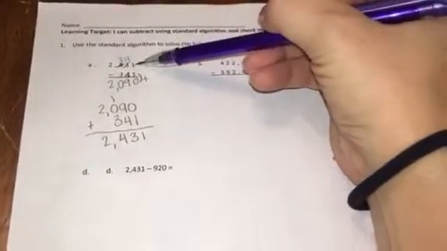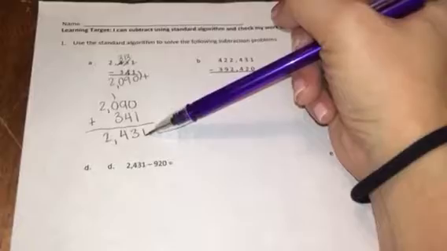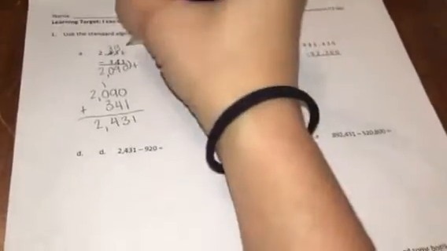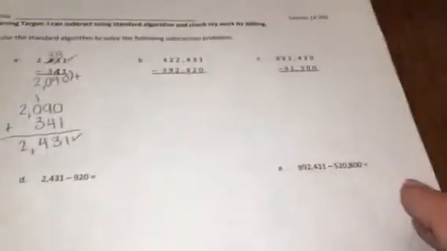So now I'm going to look. Okay, I need it to get 2,431. Did I get 2,431? Yes. So I'm going to put a check next to both of them because that means that I checked my work. Alright, let's move on to B.